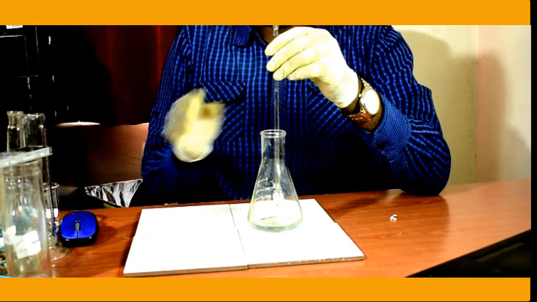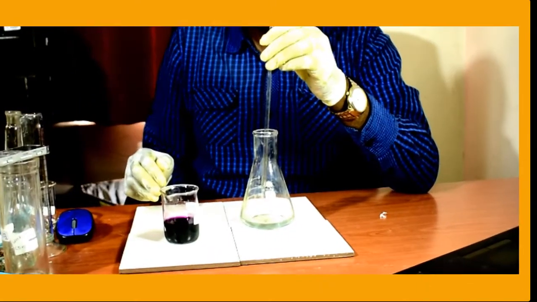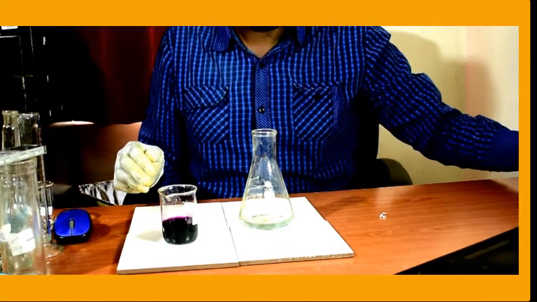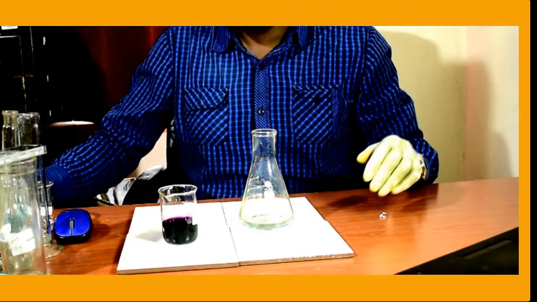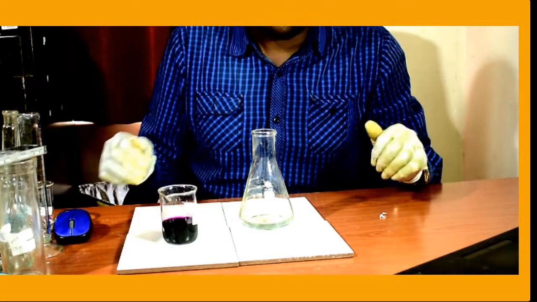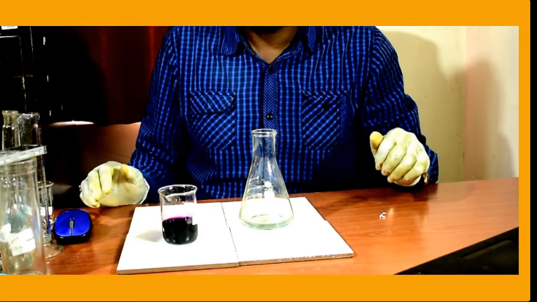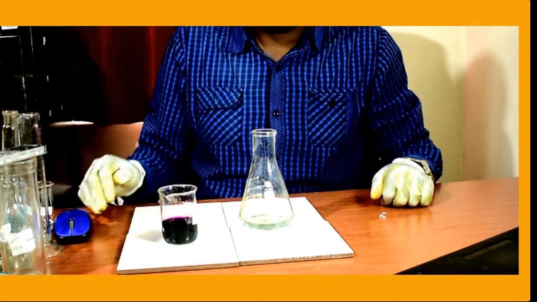This solution does not require any indicator. It reacts. It becomes colorless. So we will clearly see the end point, the point of equivalence, when it is reached, when the two react. So let us start the titration. Let me put manganate 7 into the burette so that we can start the titration.